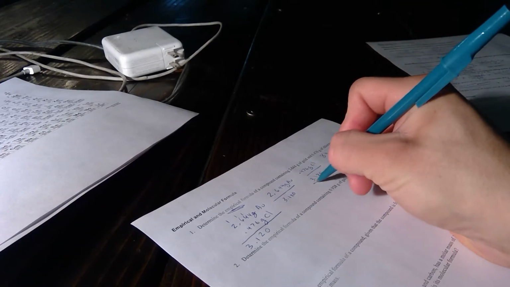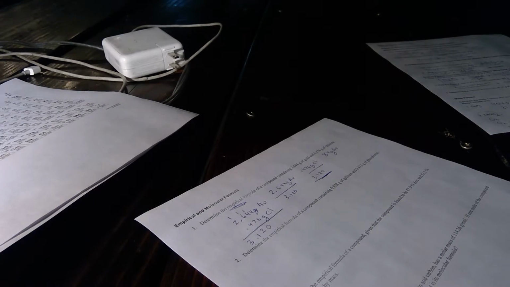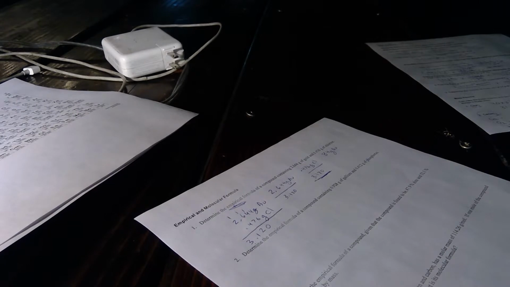And now I want to do this as well, so if you'll pardon me here. So now I'm going to do 0.476 divided by 3.12. And then I'm going to get 0.15.